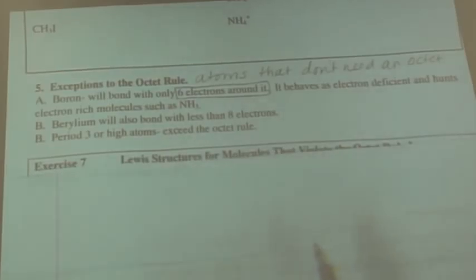And it'll form a complex ion with ammonium that's really hard to mess with, so we won't. Beryllium will also bond with less than 8 electrons. So when you see boron or you see beryllium, you're going to think less than 8. Is there a specific number for beryllium? It'll do 3. It'll do 2. No, generally it does 2.